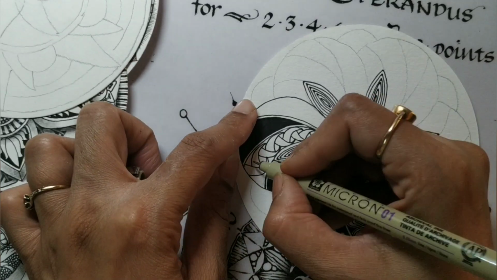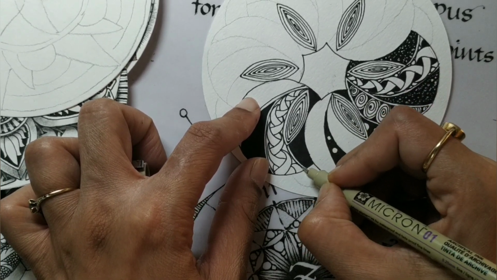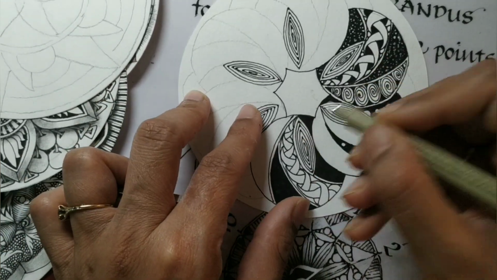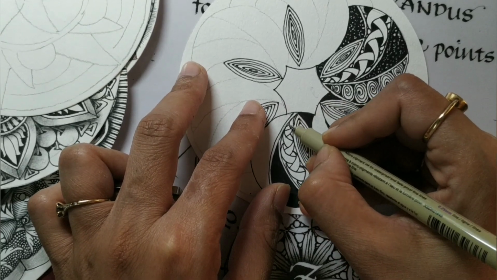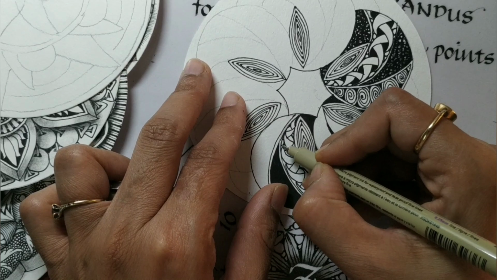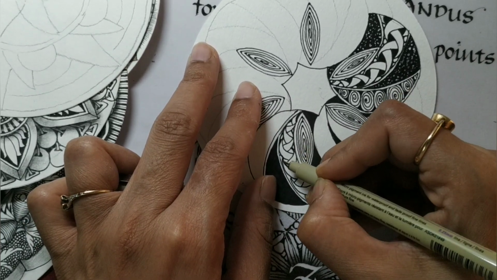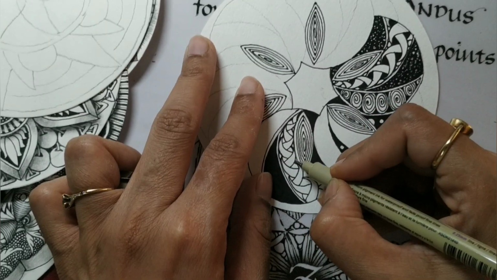By now I have almost covered 90% of all the tangles released by Zentangle headquarters. You can refer to those videos if you want to learn how to draw the tangle.